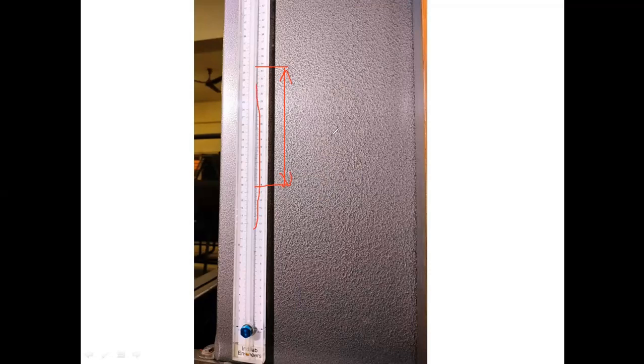Only the two values should be taken. The manometer reading you take in centimeter should be converted into meter, and the time taken is in seconds.